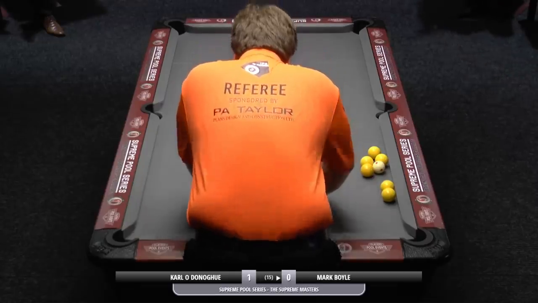and it's 1-0. What a great lineup this is. Irishman versus Scotsman, with the Englishman in the commentary box. We could make a joke out of this.